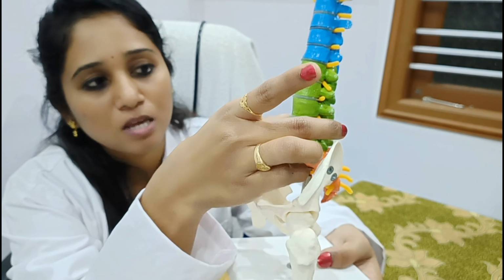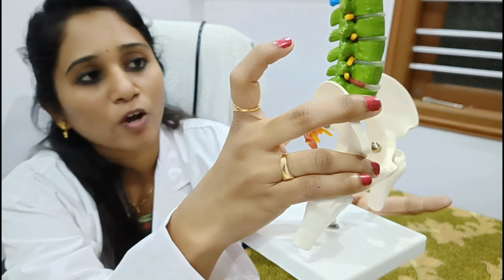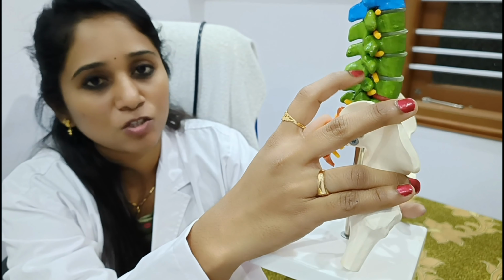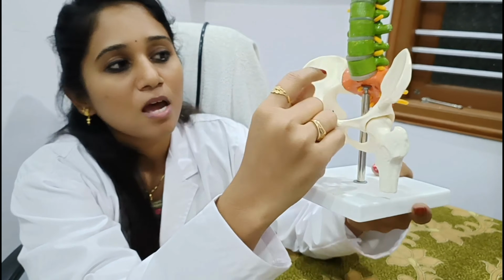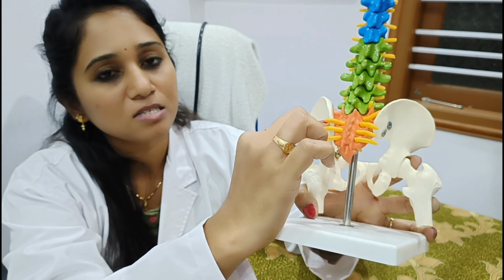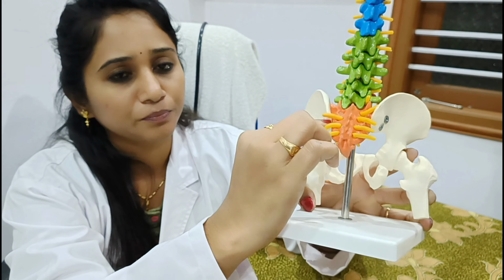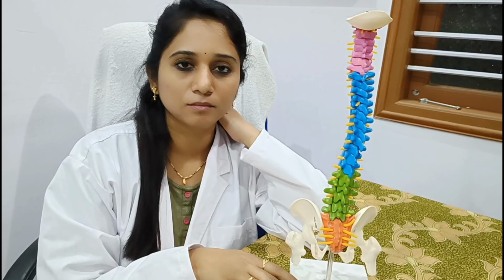These bony protuberances are the transverse process and the spinous process, and the joint between each vertebra is the facet joint. This is the pelvis, and the junction between the pelvis and sacrum is the sacroiliac joint. So this is the brief anatomy of the spine.